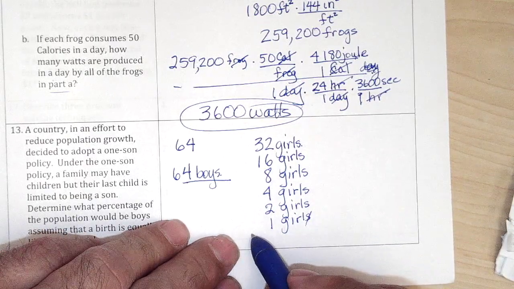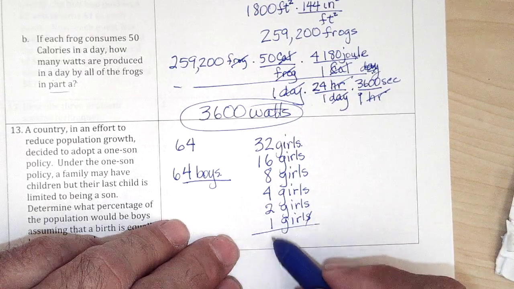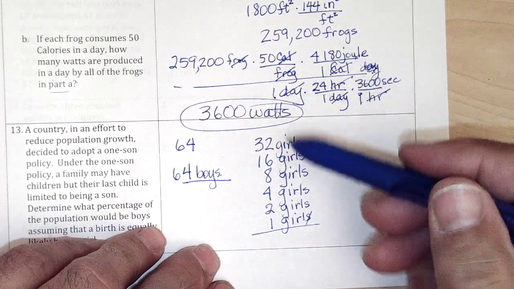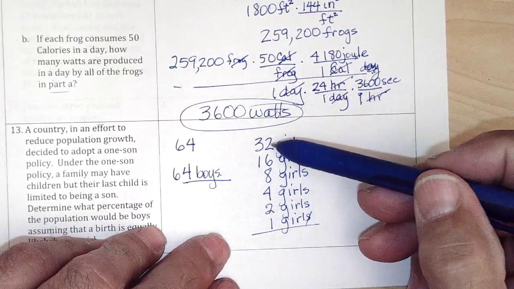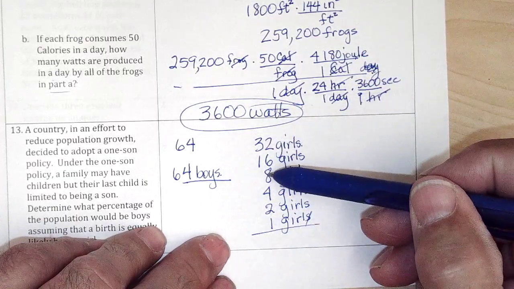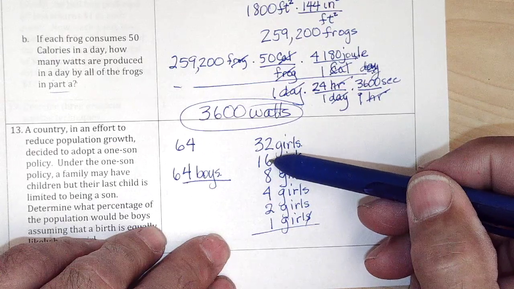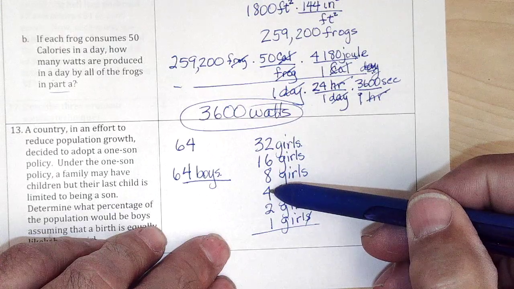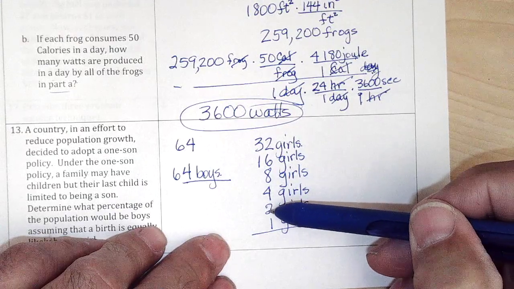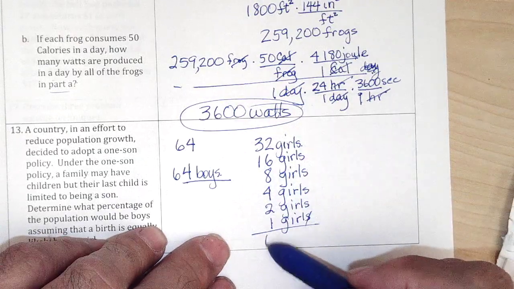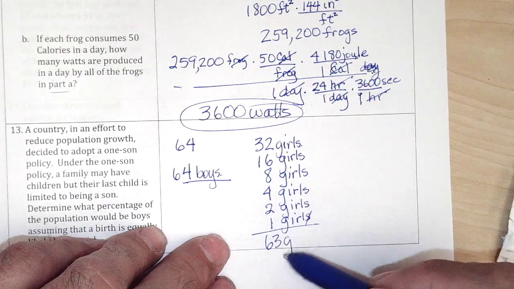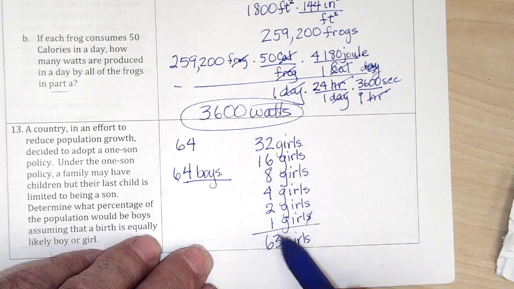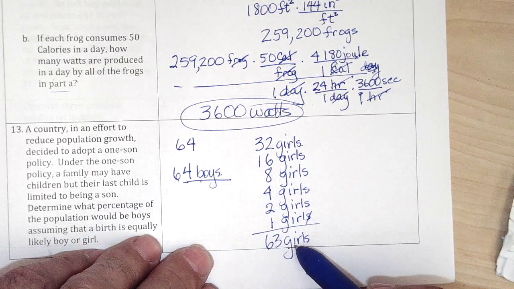And so then they're either going to have a girl or boy, so it's pretty much going to be done by that. So you can see that now we get 32 plus 8 is 40, plus 16 is 56, 60, 62, 63. We're going to get about 63 girls. And so they're going to be pretty much evenly split.